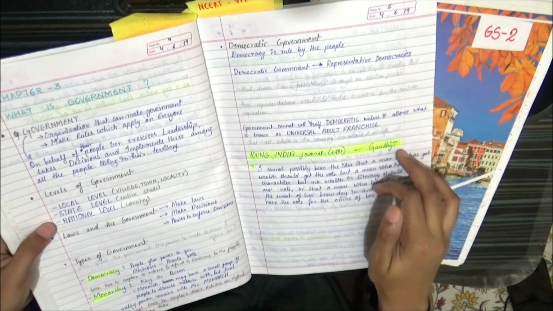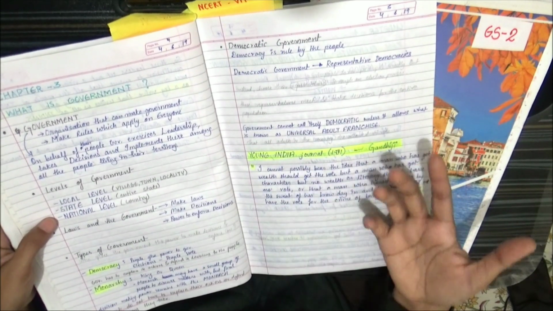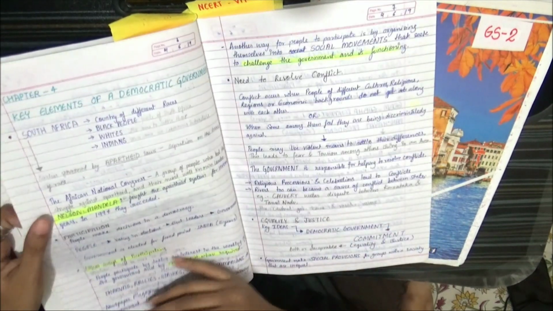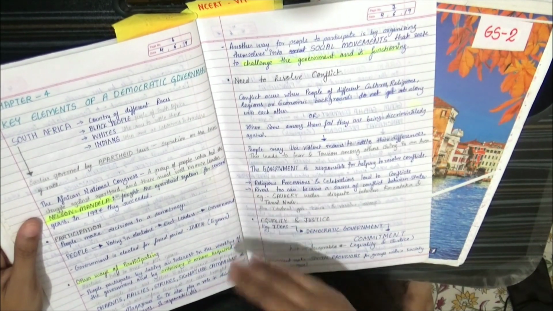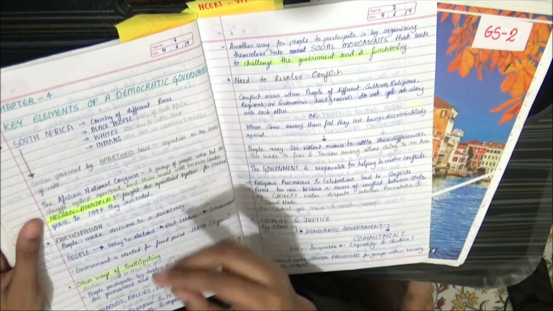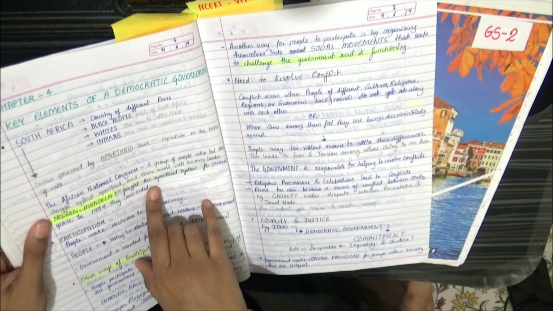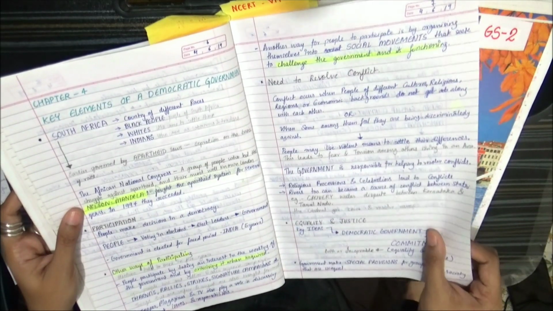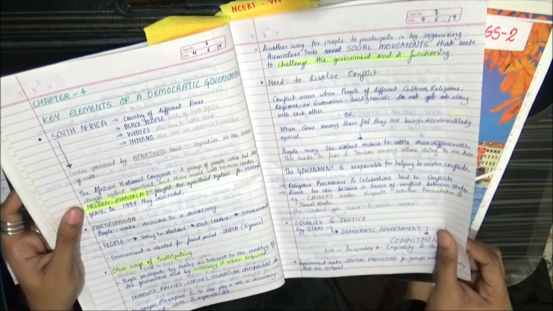A lot of questions like this are asked in the exam, so I highlighted this kind of thing here. In chapter 4 there are a few things about Nelson Mandela, who is also one of the prominent persons. These kinds of things can be asked.